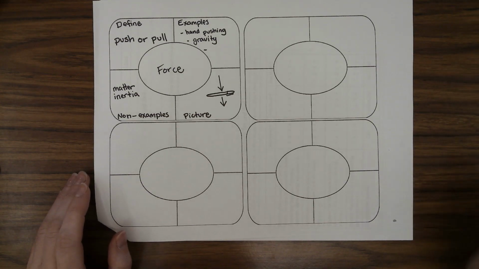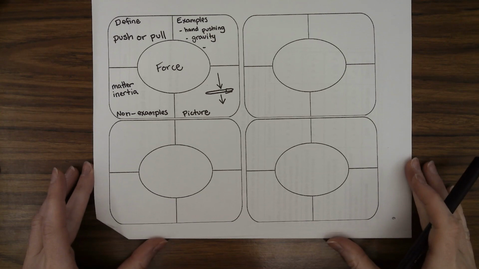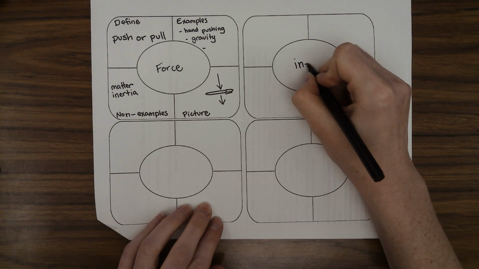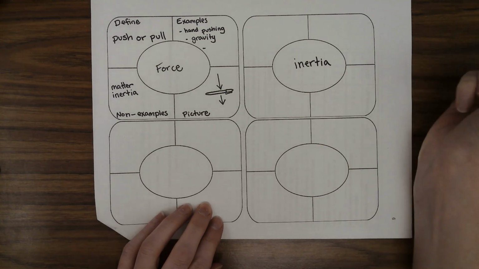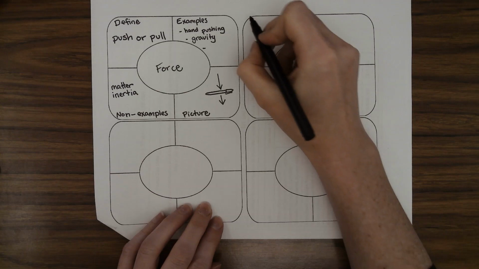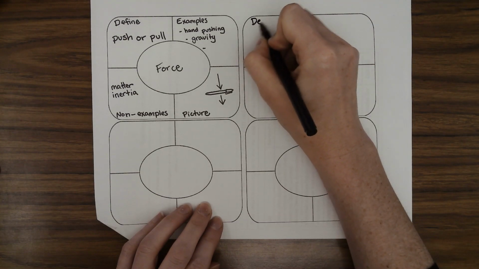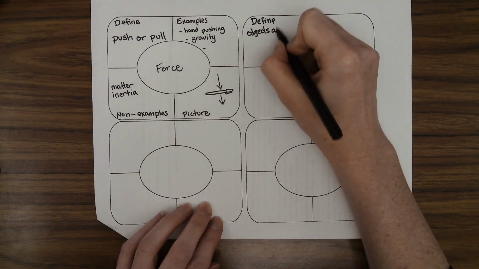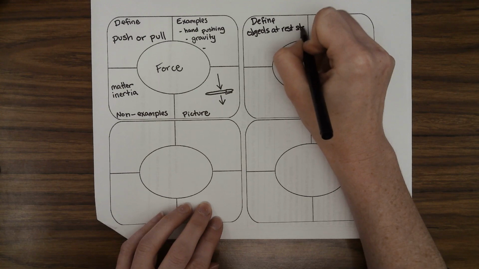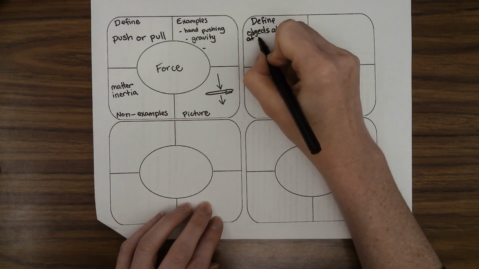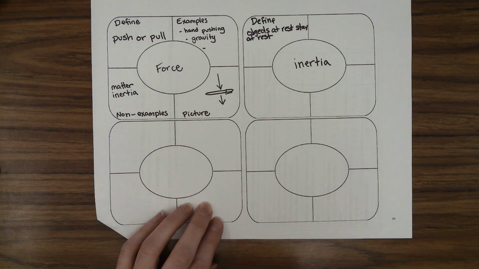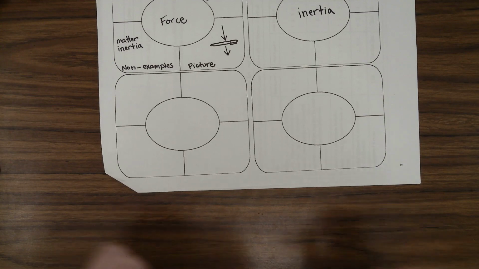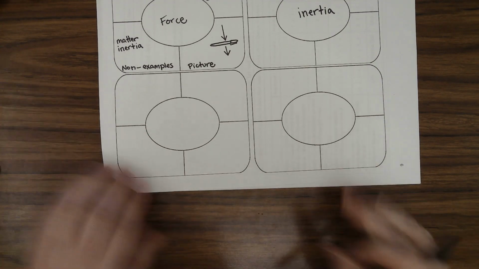We are now going to do a Frayer model for two vocabulary words that we've already talked about, so it should be pretty easy. You already have the start, for inertia, and we started that by saying inertia is... objects at rest stay at rest. And we left it there. We're going to talk about inertia more later, so you should have started that model. But now we're going to do our variables. We've already talked about these variables, so this should be pretty easy.